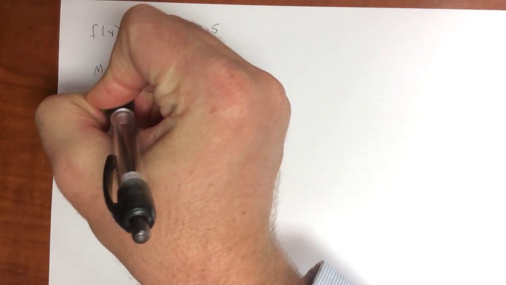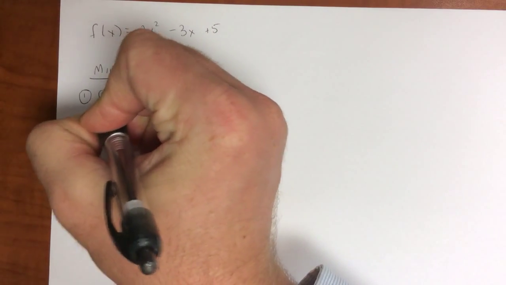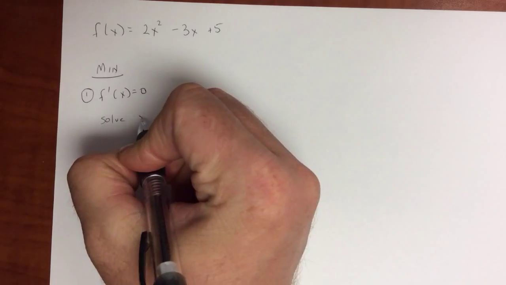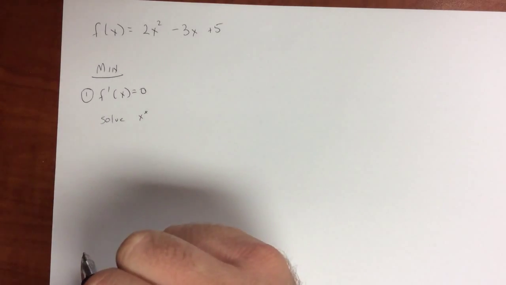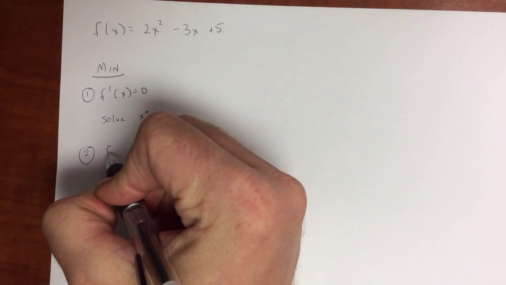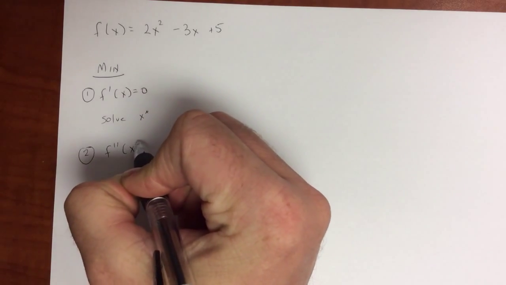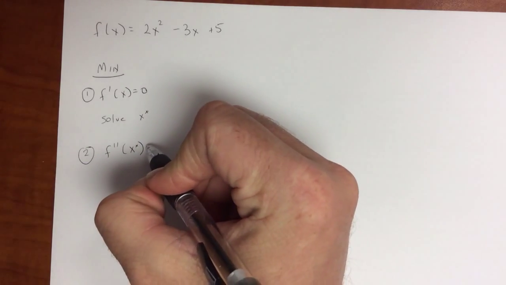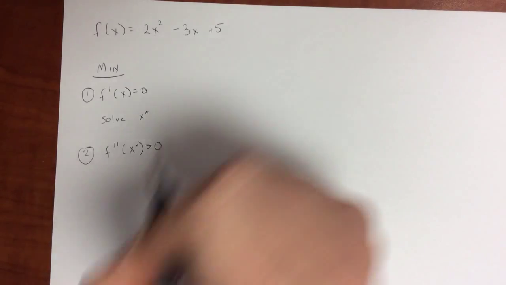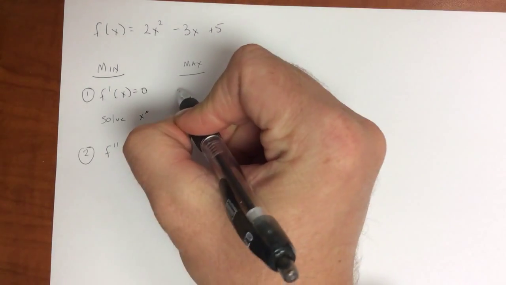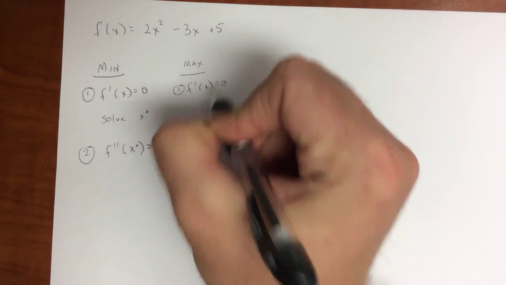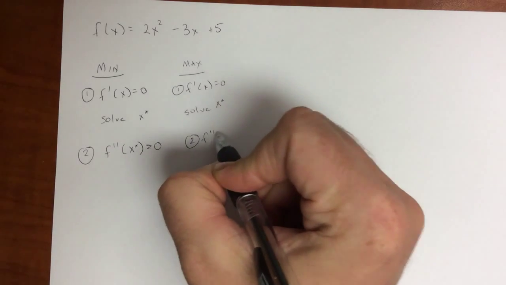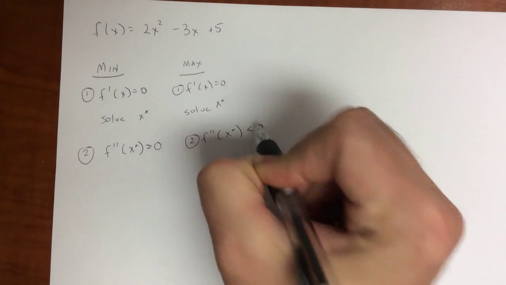So to find a minimum, we had the first order condition of f prime of x is equal to 0, and we solve for the x star, or the x that satisfies that equation. Second thing is we take the second derivative, plug in x star, and for a minimum it's going to be greater than 0. For a maximum, it's very similar. First step is f prime of x is 0. Solve for x star. Second order condition is the second derivative at x star is less than 0.